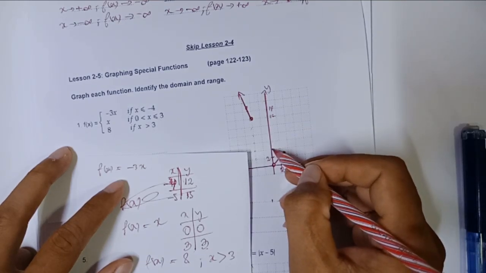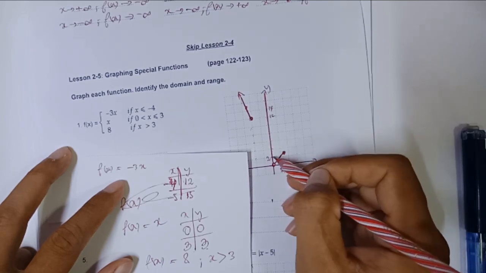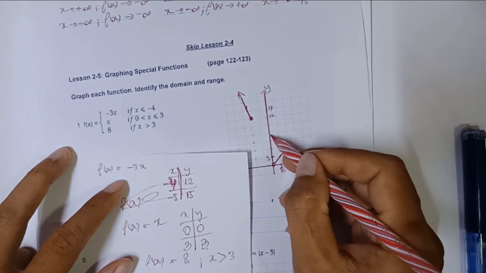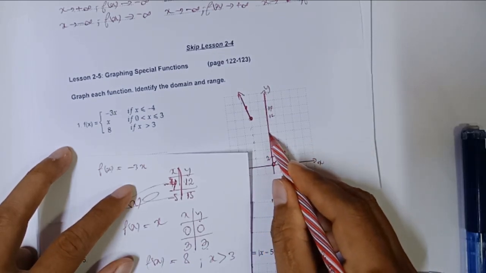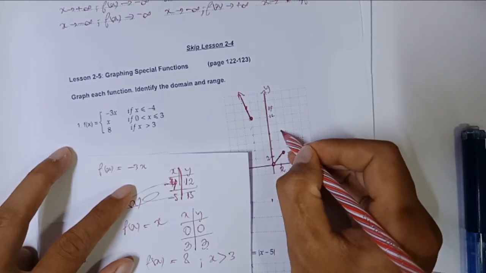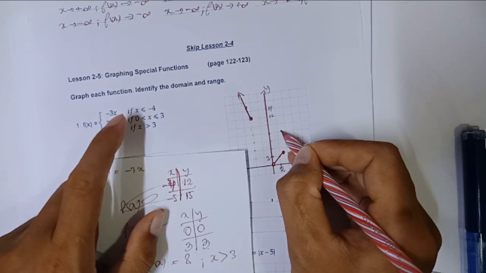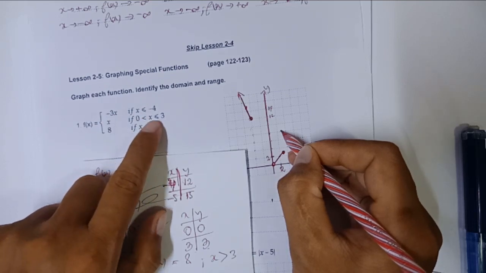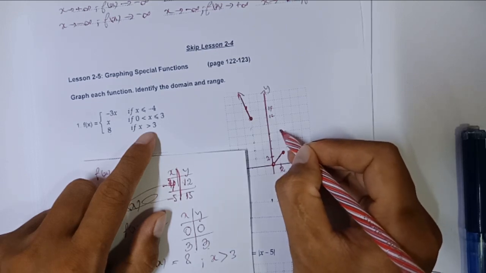So you have 2, 4, 6, 8. 8 right here, and x starting from 3. So 3 somewhere here. And since there is no equal sign, I mean no dash like this one, just greater than 3, you're just using an open circle like this.